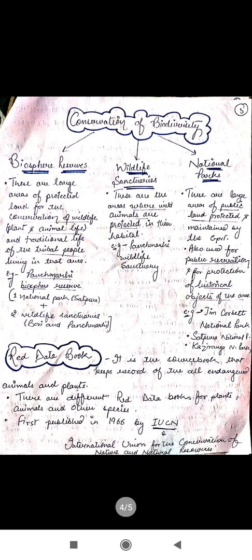Now how can we conserve our biodiversity? The very first one is afforestation, that means planting more and more trees. By recycling paper, we can conserve trees. Overgrazing and hunting should be controlled. Precautions should be taken to avoid forest fires. And at last, the government should protect the natural habitats of animals and plants.